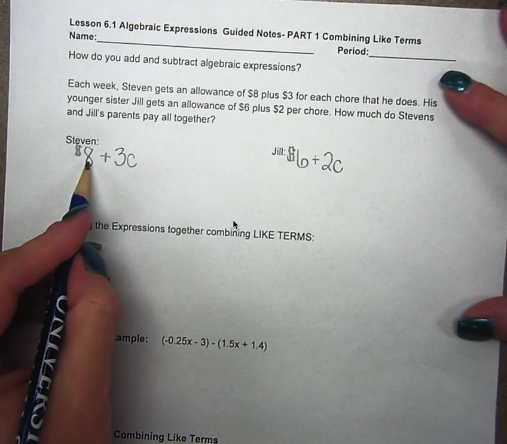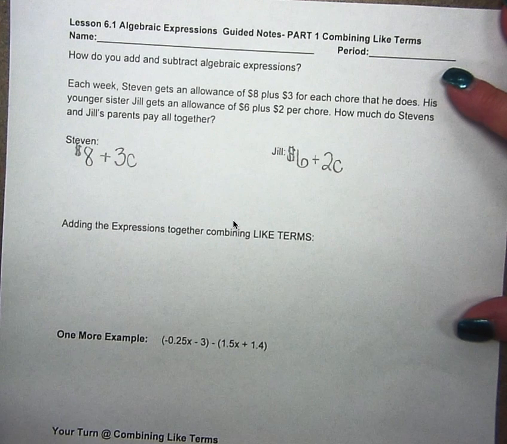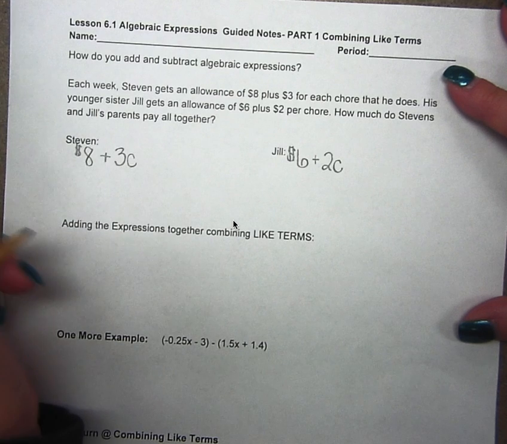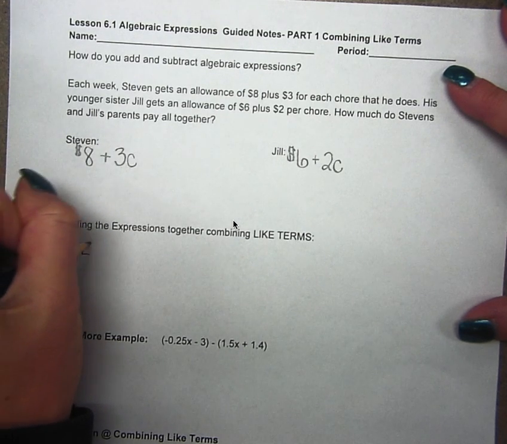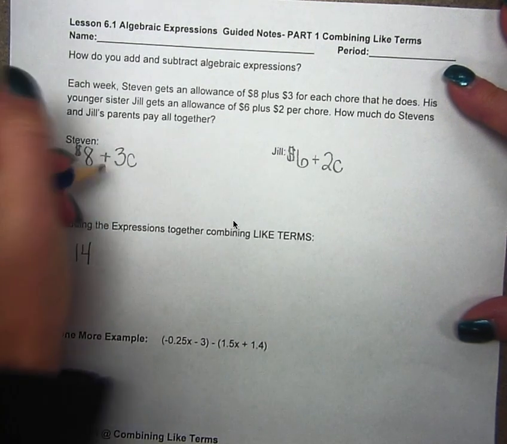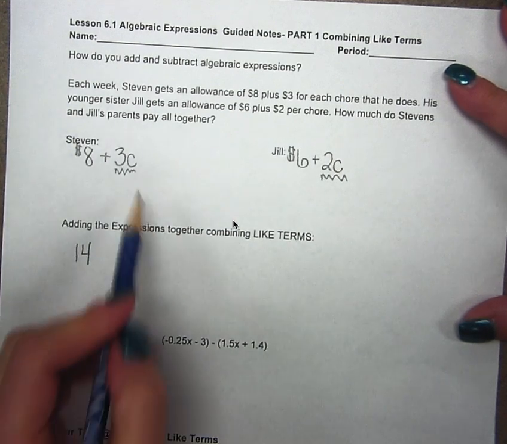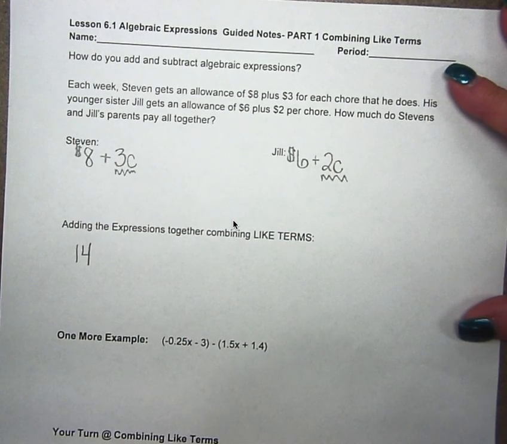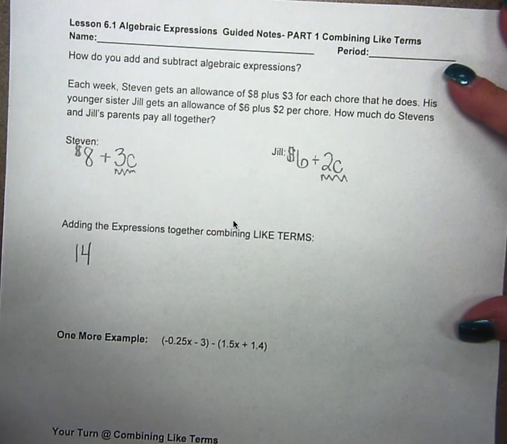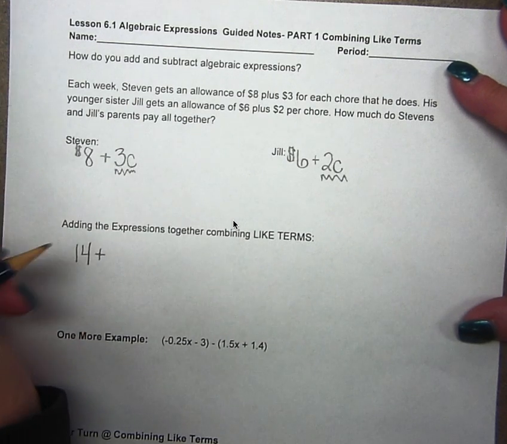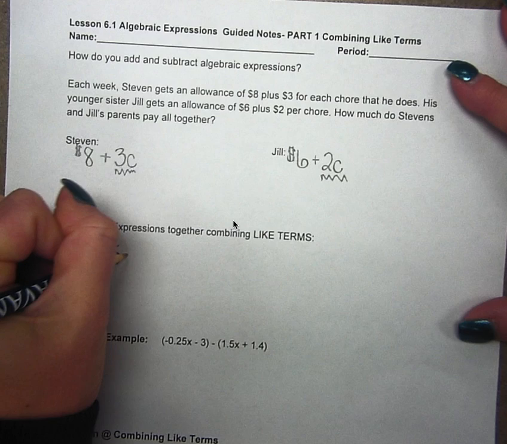So $8 and $6, those are like terms because they're both whole numbers and neither of them contain a variable. So when I add them together, I'm left with 14. Now our next set of terms that we can add together are the $3 per chore and $2 per chore. Those are like terms because they both contain the same variable. And because they contain the same variable, we can then combine them or add them. So 3C plus 2C gives us 5C.